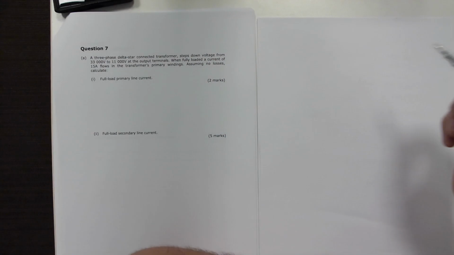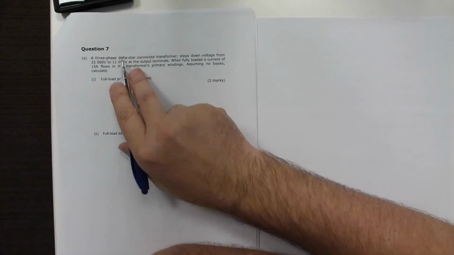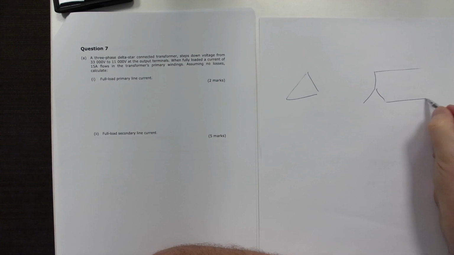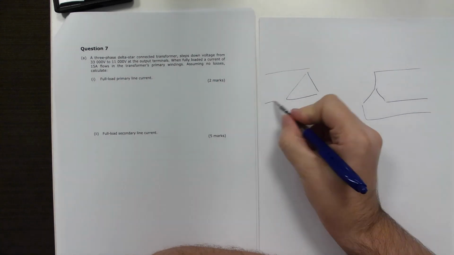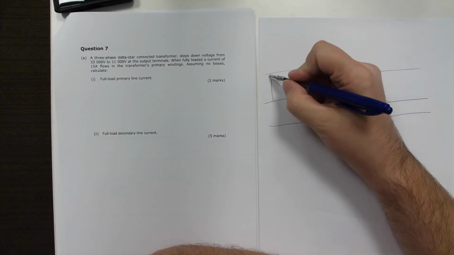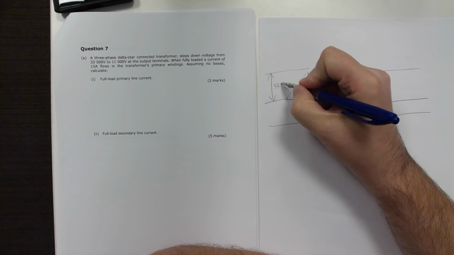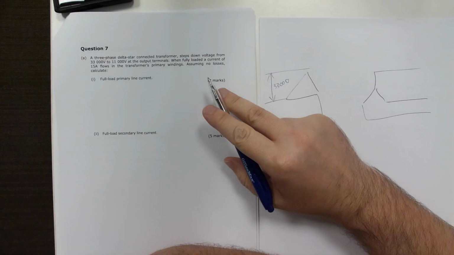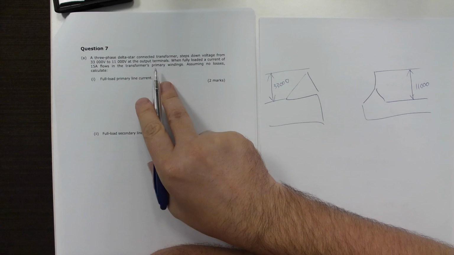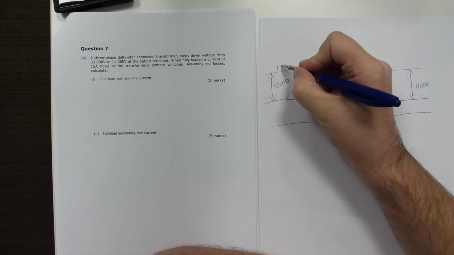So, first, we want to draw the picture, otherwise we'll make mistakes. So it is a delta star. So delta star. And it's a 33,000 to 11,000. The terminals, and we've got 15 amps.